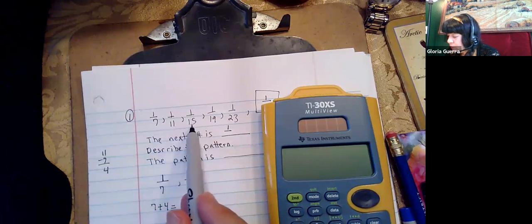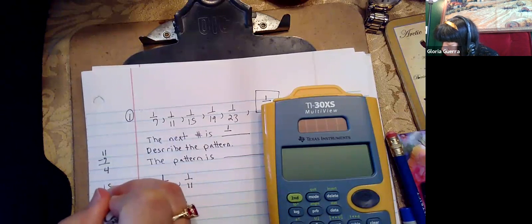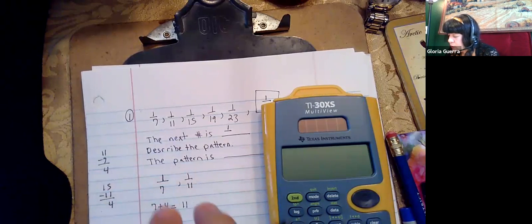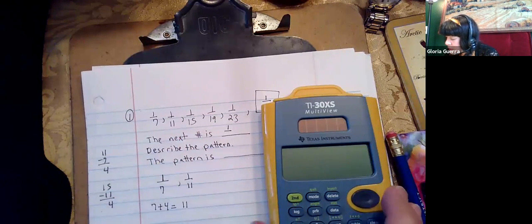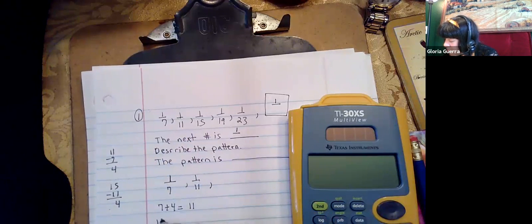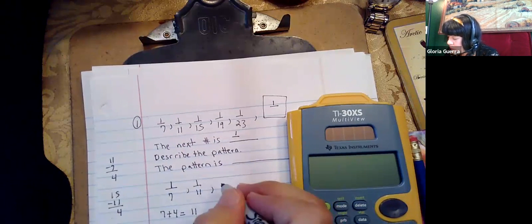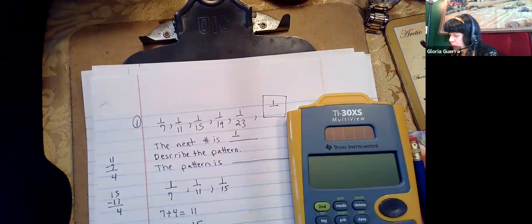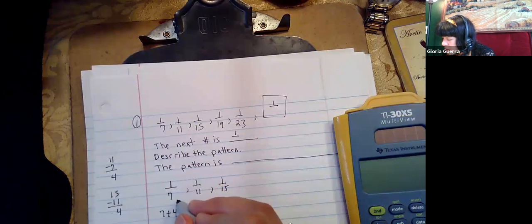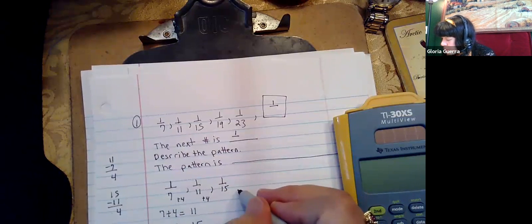If we look at this 11 and 15, so again, 15 minus 11, that is 4. So then when I come over here and I look at this next fraction, 1/11, I take the denominator 11 and I add 4. That does give me 15. Okay. So it looks like the pattern is that they're adding 4. So 7 plus 4 is 11. 11 plus 4 is 15.